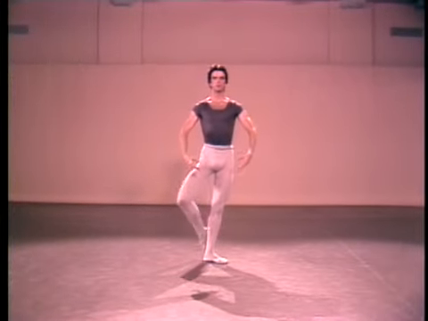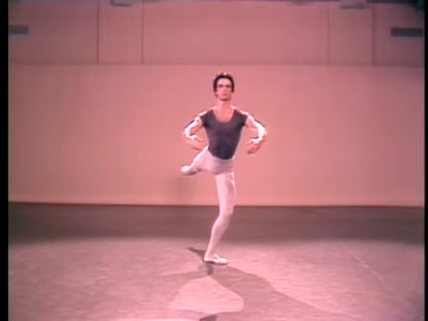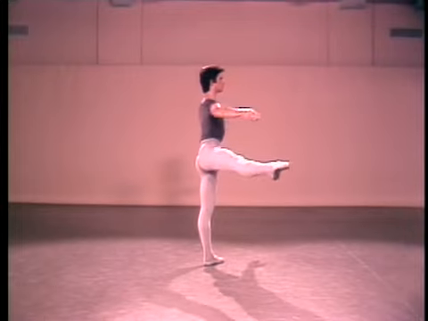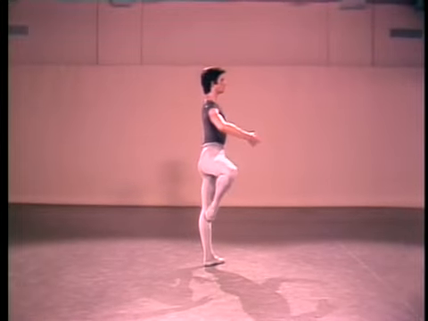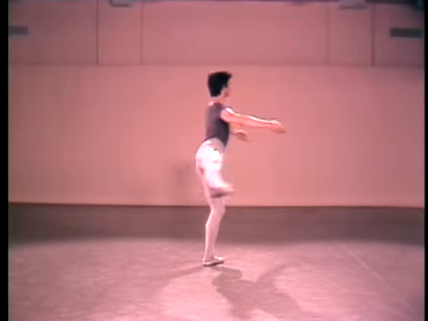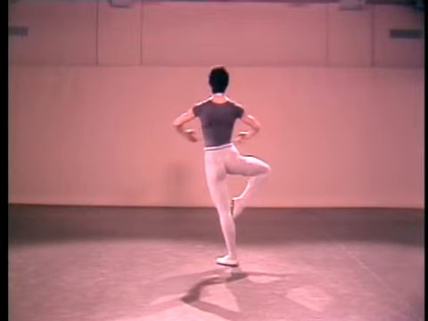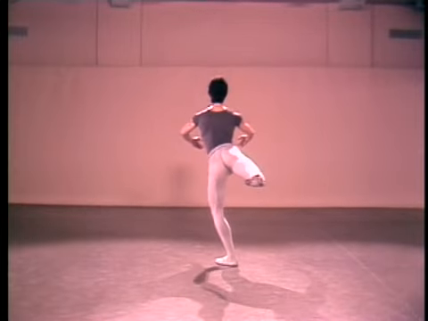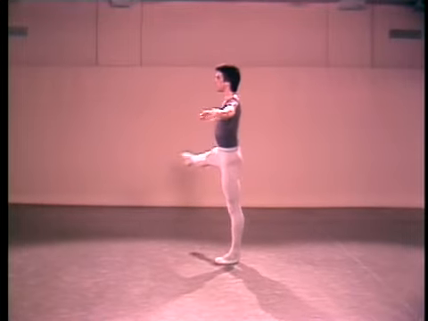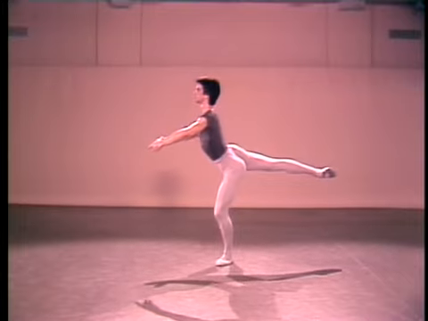En dedans, the process is reversed, raising the back foot to retirer derrière and extending it back. As the supporting leg rises to demi-point, the working leg is carried side, making a quarter turn en dedans. Although not seen here, this exercise may be done with half and full turns.